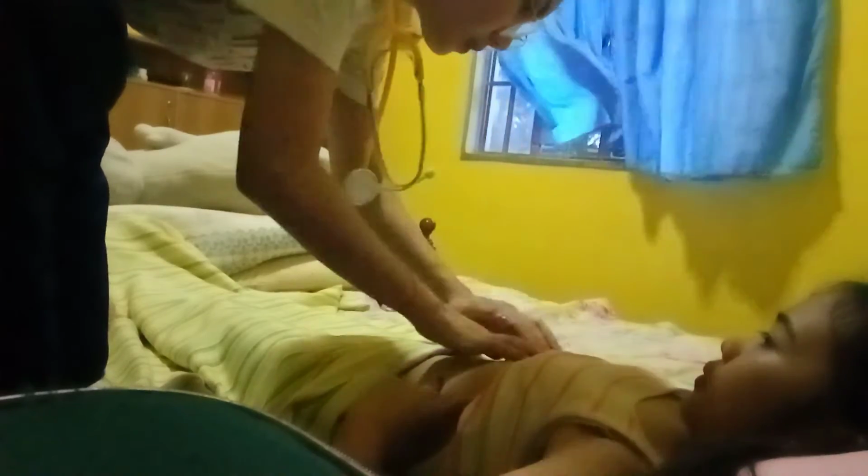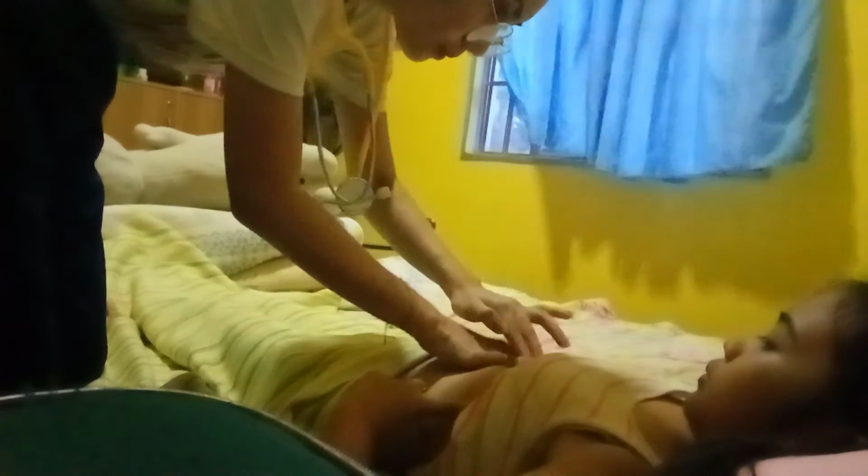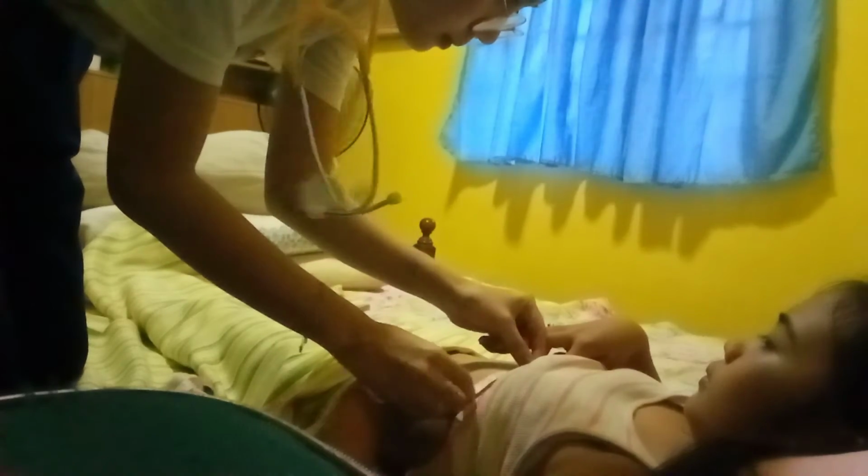Okay, and midsternal line. Okay, here. And it is about 8 centimeters. Okay. So the measure of your liver, ma'am, is normal.